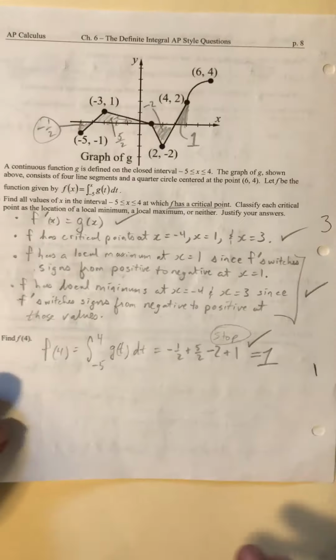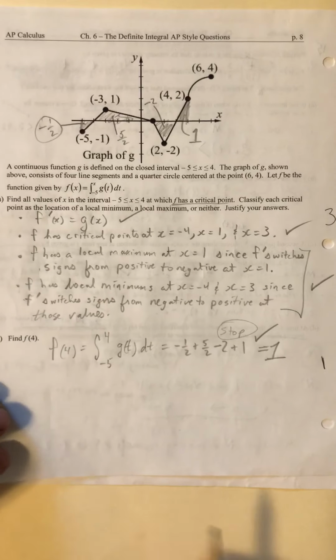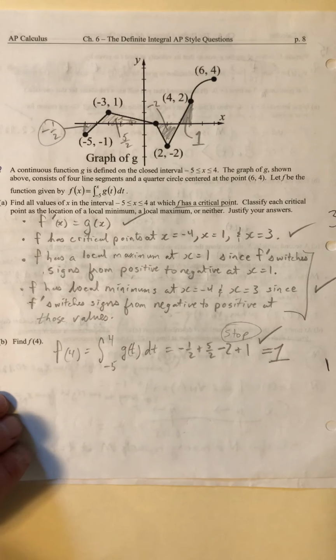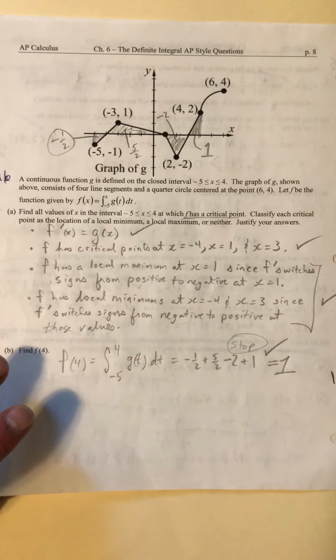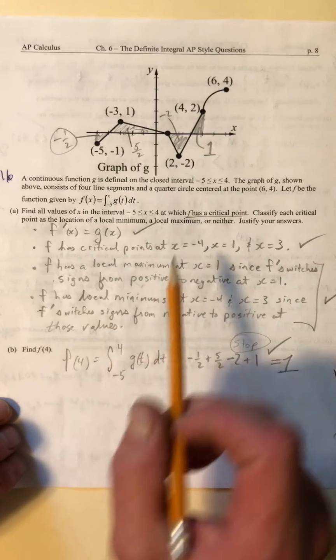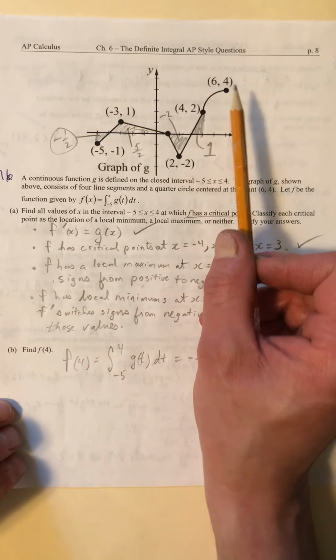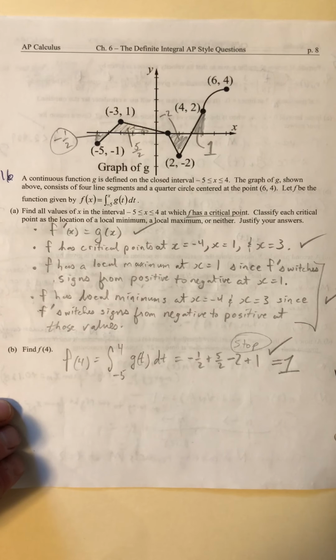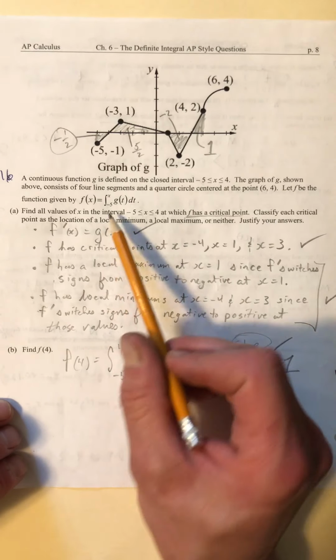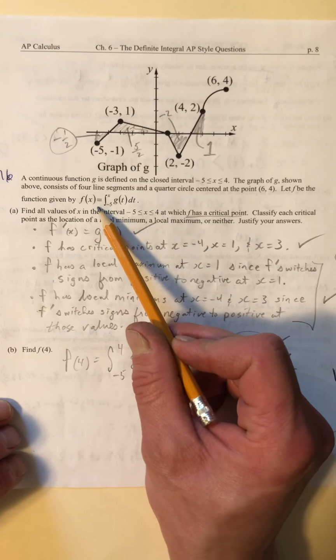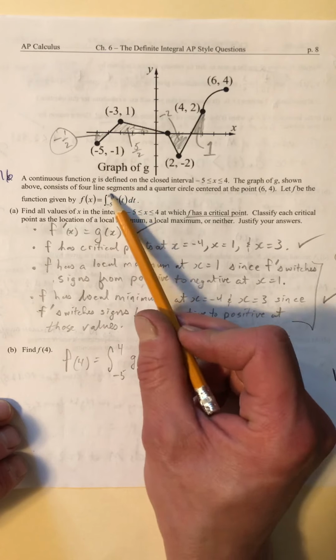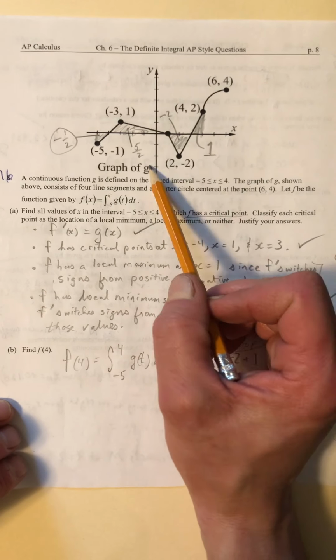Page 8. 16. I guess when you guys printed it, some of you got extra, your pages kind of moved around, so it might not jive with what I have. Anyways, there's a very good possibility you could have a question like this with A, B, C, D, E kind of sections and testing you different ways. This one's without a calculator. F is the function given by the integral from negative 5 to x for this g graph.